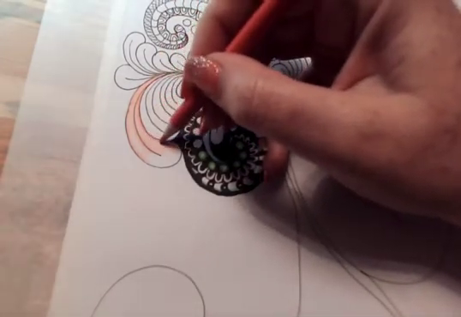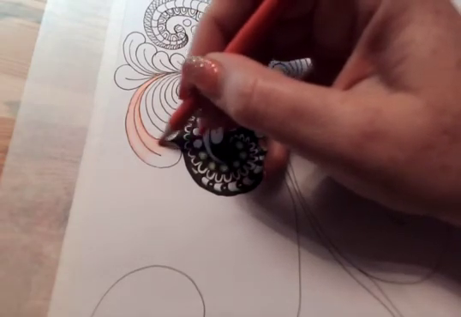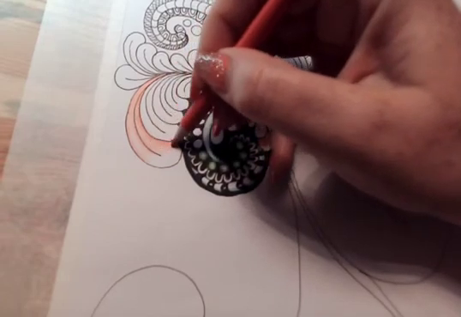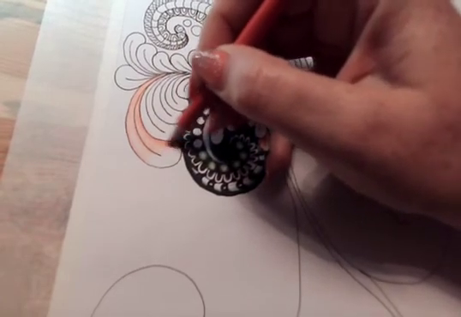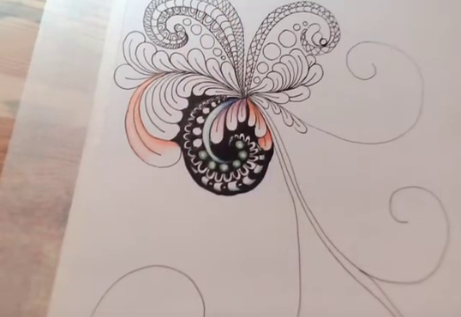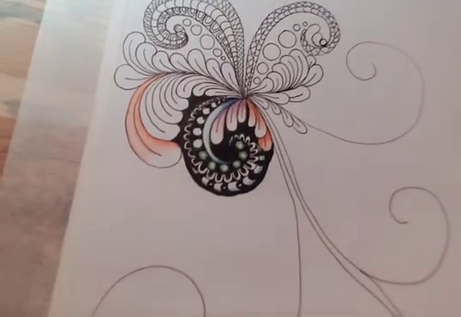And then I can come in with my red, which is my shadow colour on this one, and I can imagine that upper section is casting a shadow down here onto that. So that's hopefully giving that a nice 3D quality.